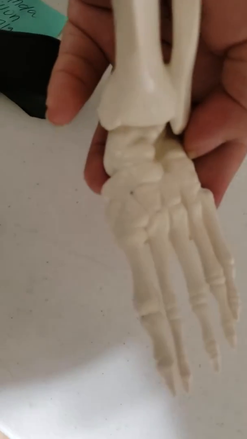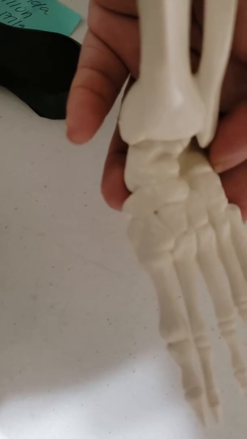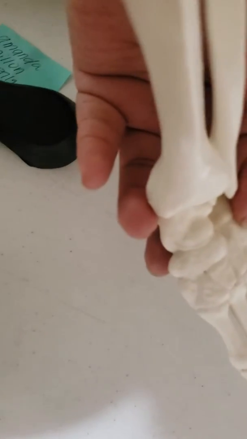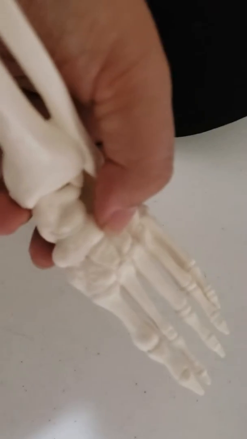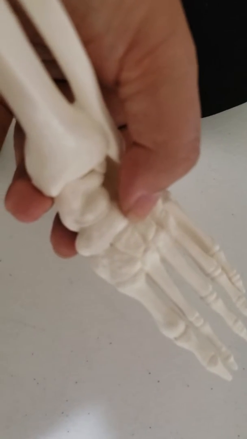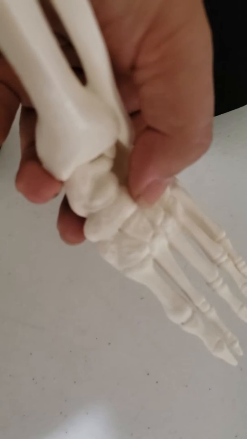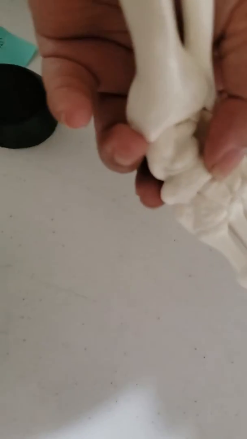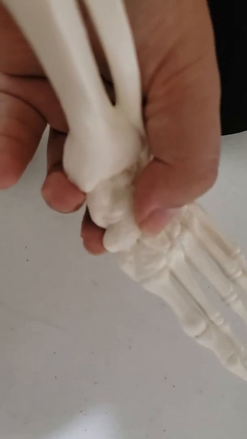Then the intermediate cuneiform, which is the middle one here. Then the lateral cuneiform, which is right next to it, this one.